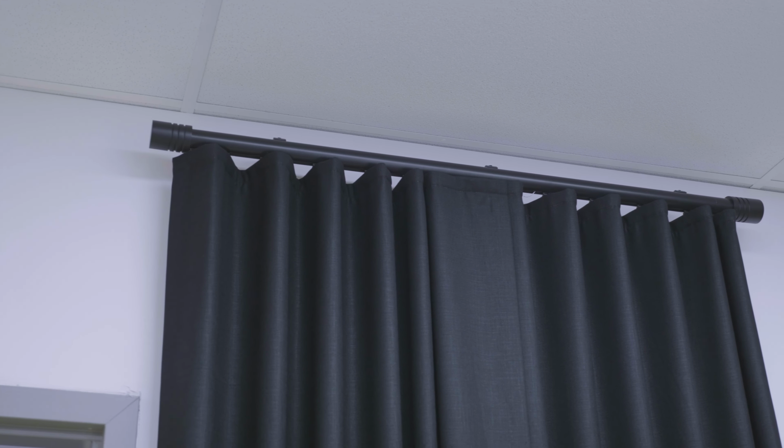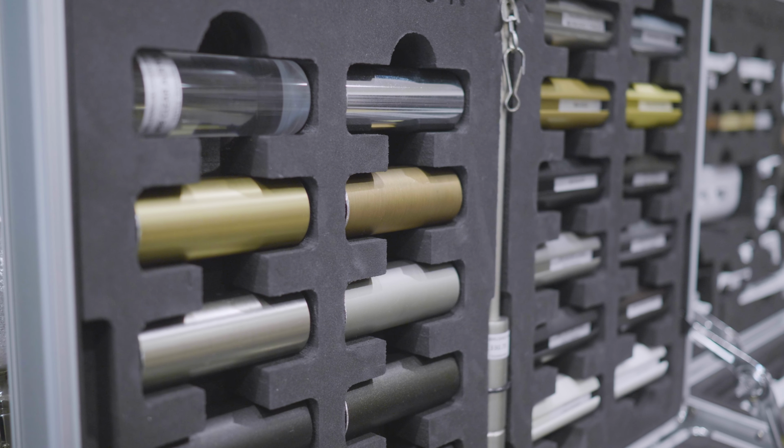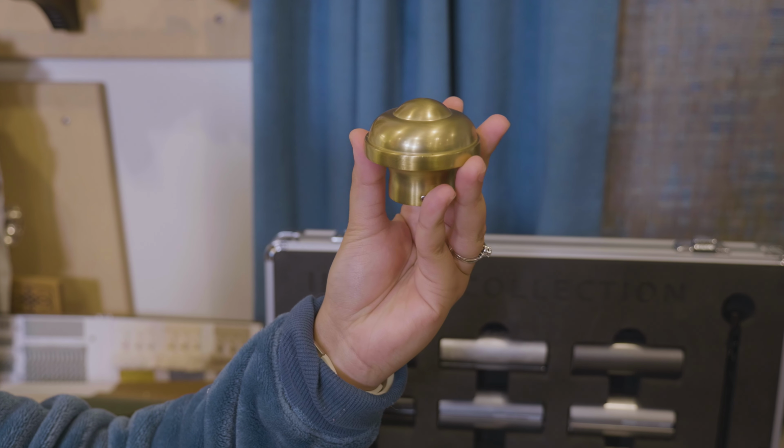What's great with the decorator rod or the rod systems is they come in a variety of different metal finishes, can also be paint matched in the same way that tracks can. And the other thing that's really nice is we can even add some jewelry or some bling, what's called a finial, on the end of the rod.